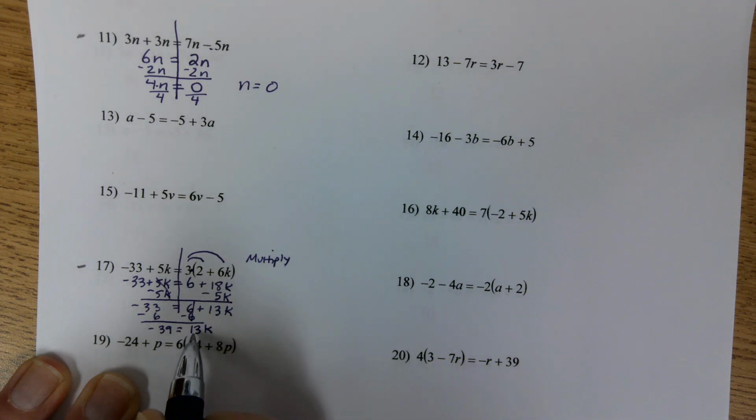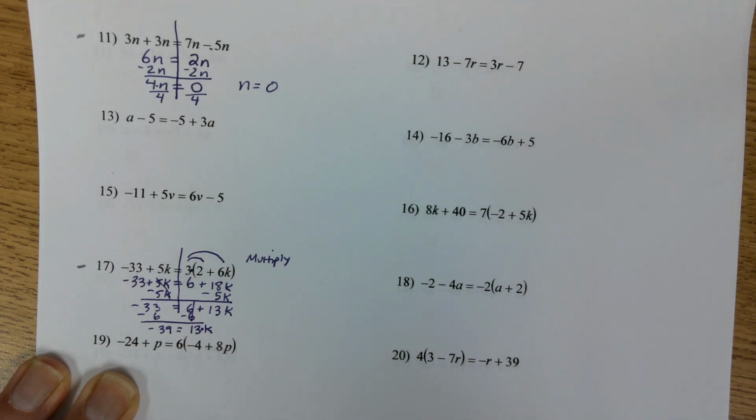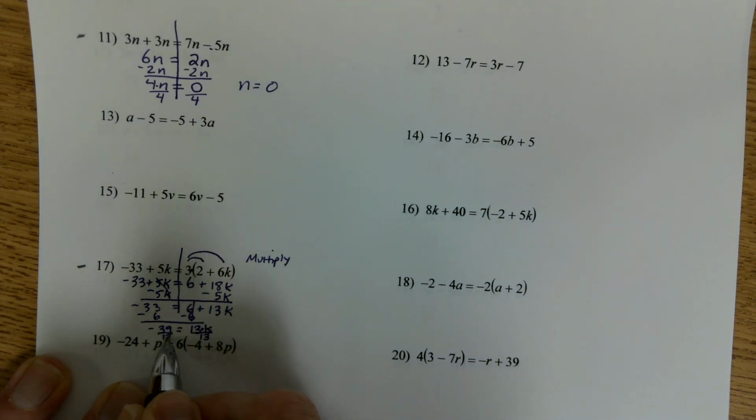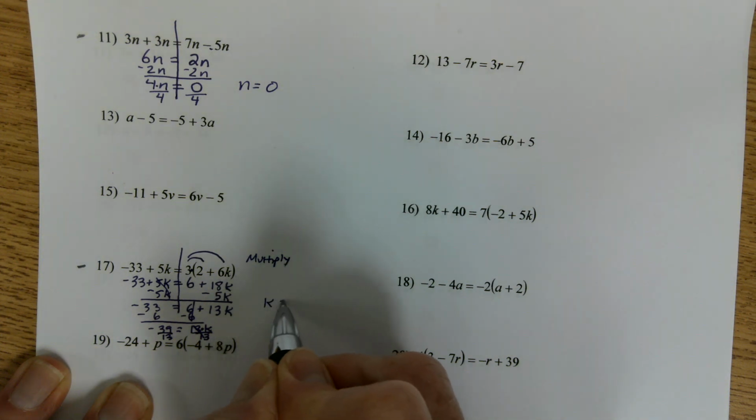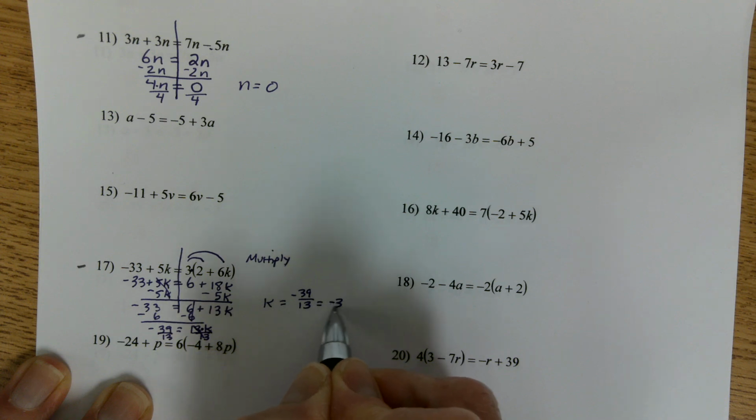Again, when a number is matched directly next to the variable, the operation is multiplication. That's what connects them. Inverse of multiplication is division. K equals negative 39 divided by 13, which is equal to negative 3.